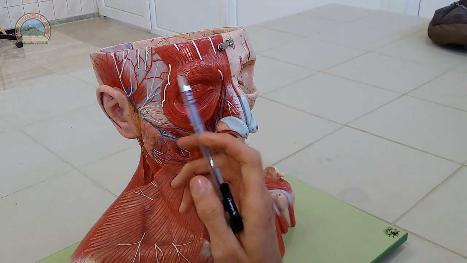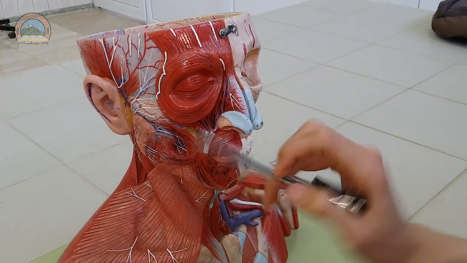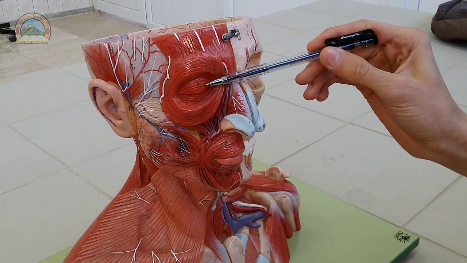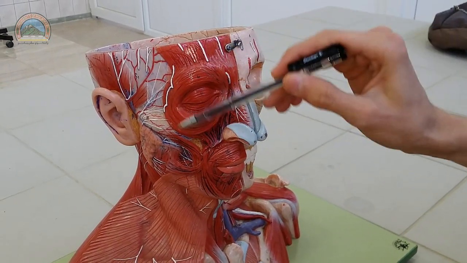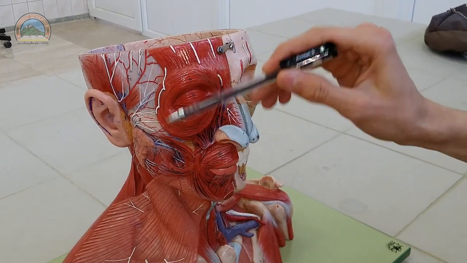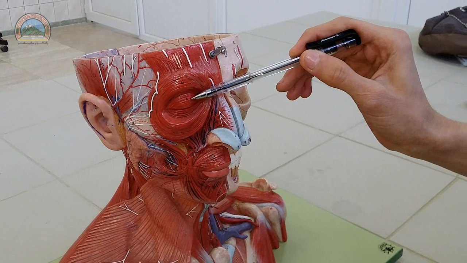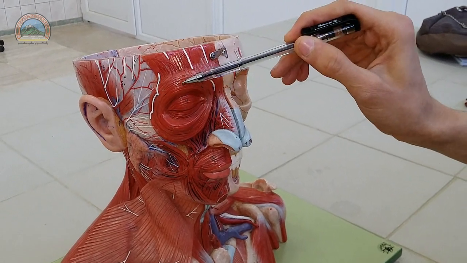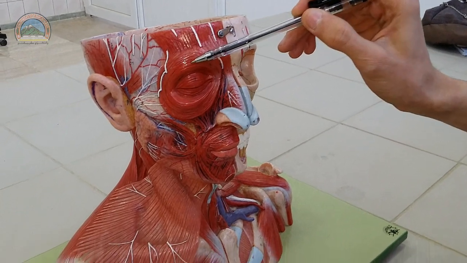And here we have orbicularis oculi. It has two parts. This is the palpebral part of orbicularis oculi, and this is the orbital part of orbicularis oculi. When the palpebral part contracts, it closes the eye gently, and when the orbital part contracts, it closes the eye forcefully.